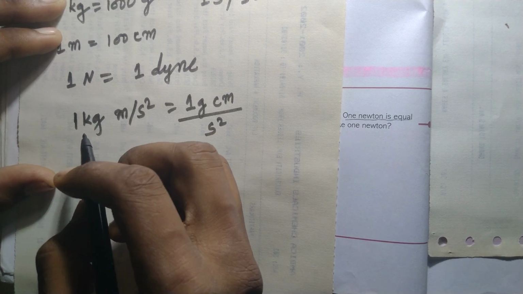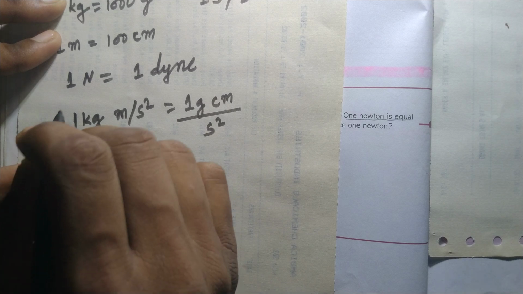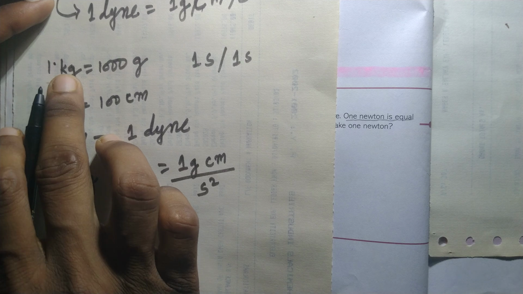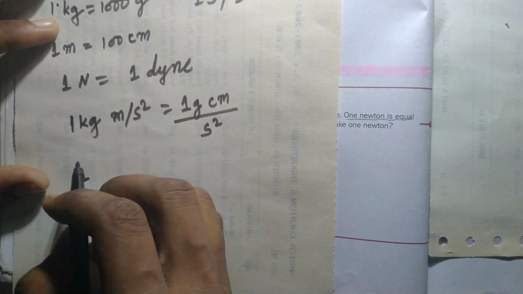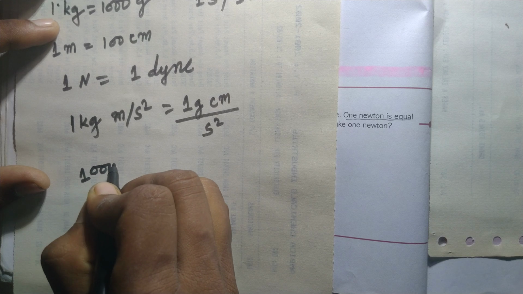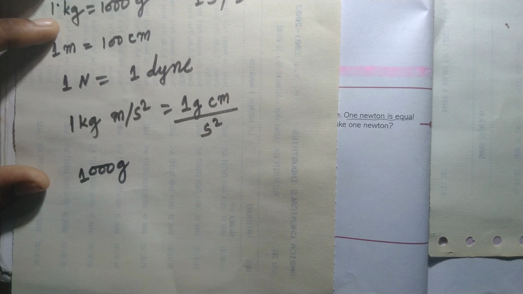Kilogram is a bigger quantity, so multiply with thousand to convert into gram. 1 kilogram equals thousand gram.